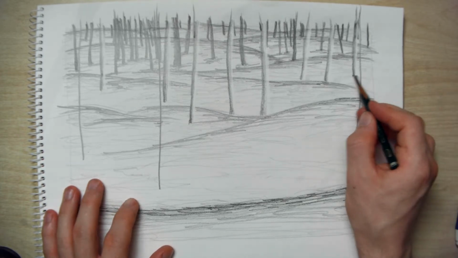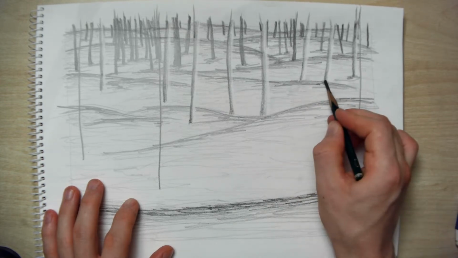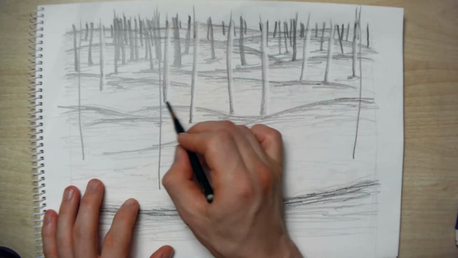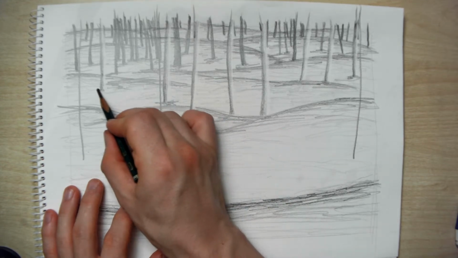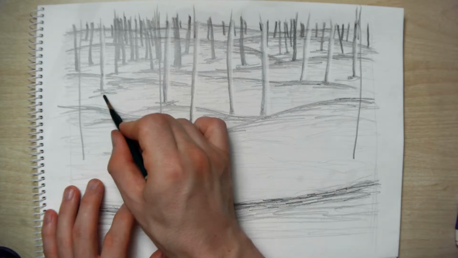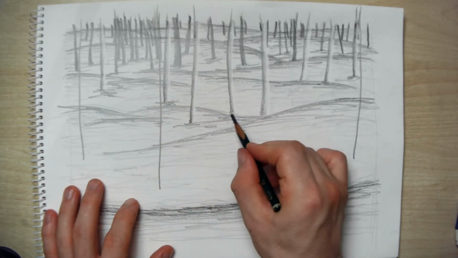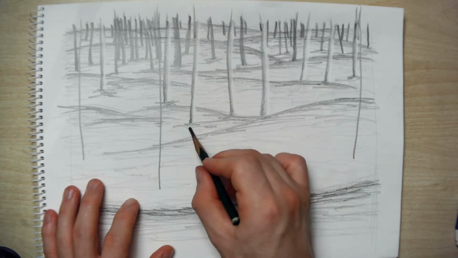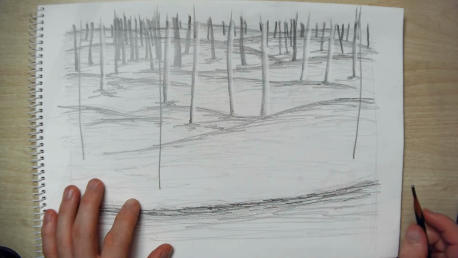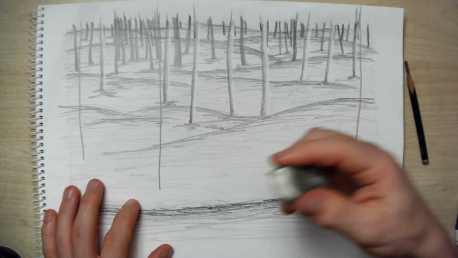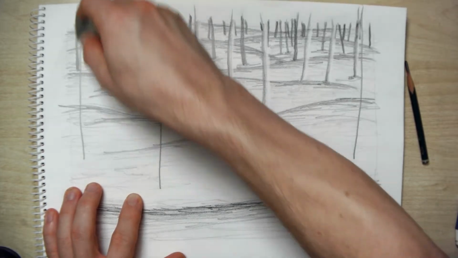Okay, let's now add the detail on the ground. And then go on to those trees a little closer to us.